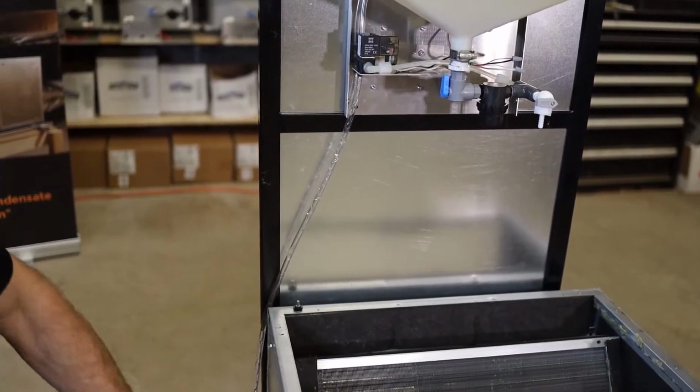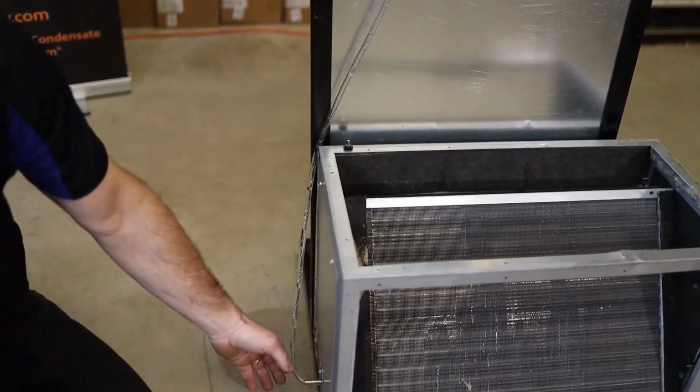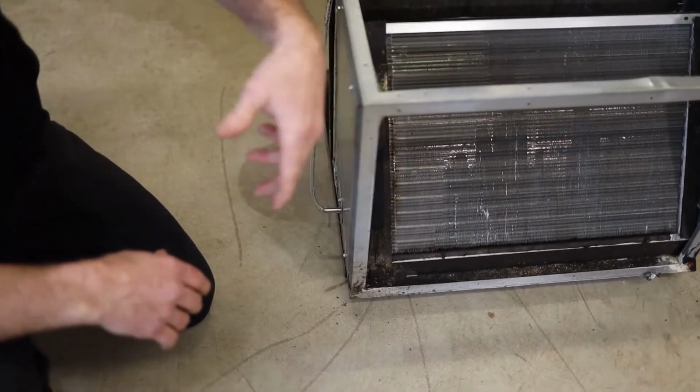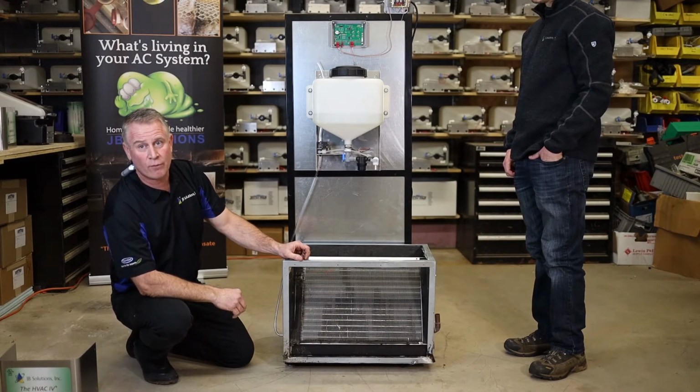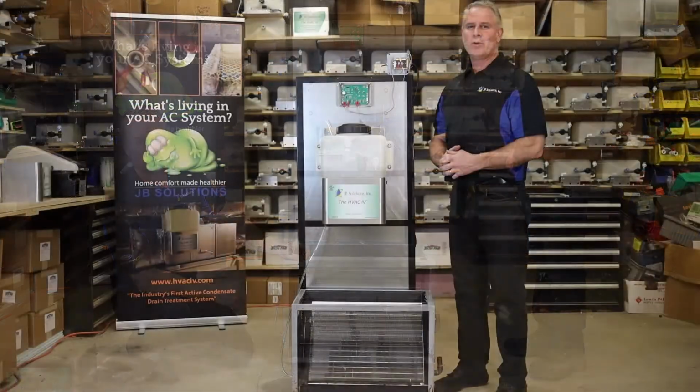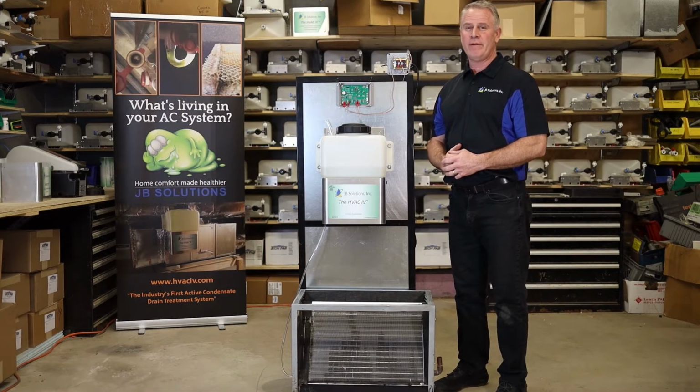After a call for cooling, the HVAC IV will activate, dumping the biocide down through the injection tube into the injection nozzle, which goes into the drain pan of your air conditioning system. It flows through the drain pan, out the trap, the condensate pump, and piping, keeping it free and clear of blockages. The majority of households in the United States could benefit from the use of an IV system in their home.